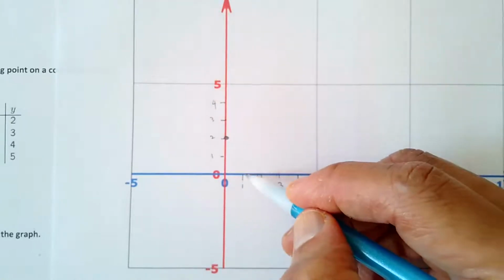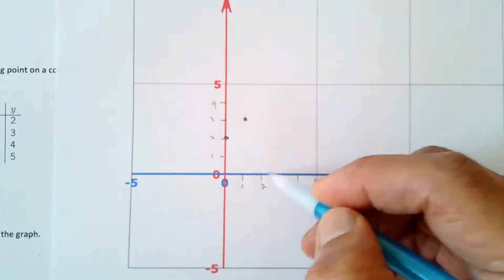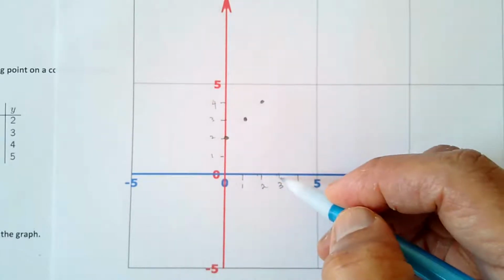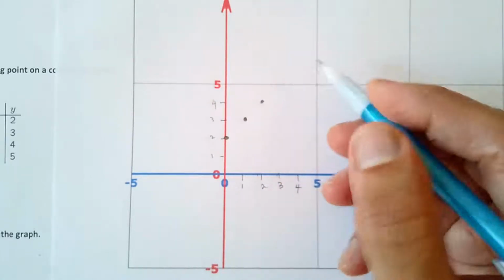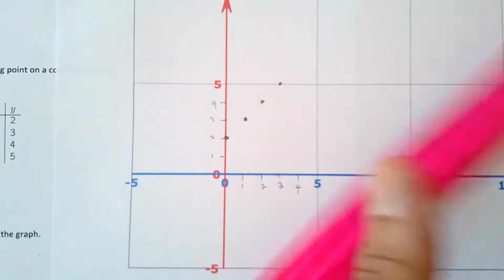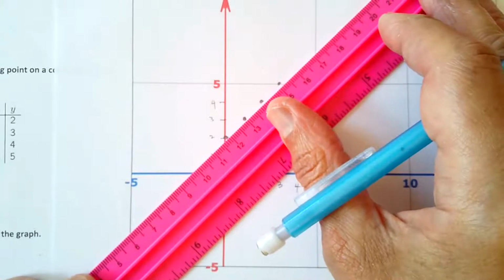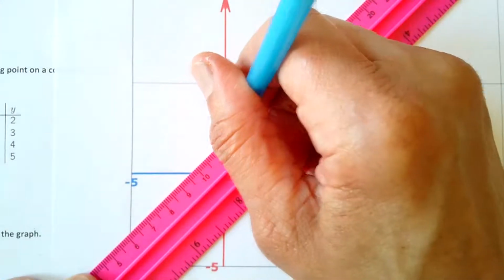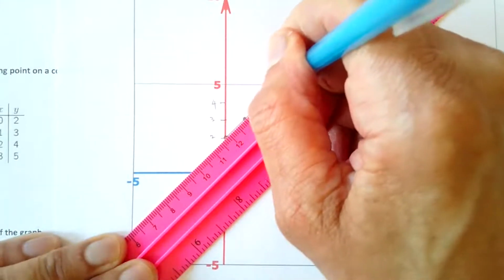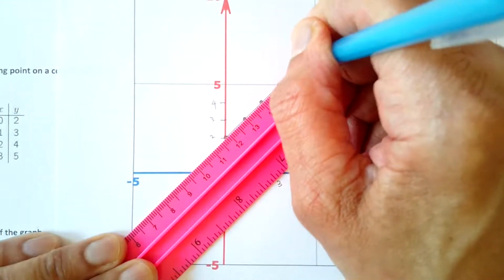Next point is 1, 3. Next point is 2, 4. 3, 5. Take a ruler, construct a straight line. I can extend this line, that's fine.